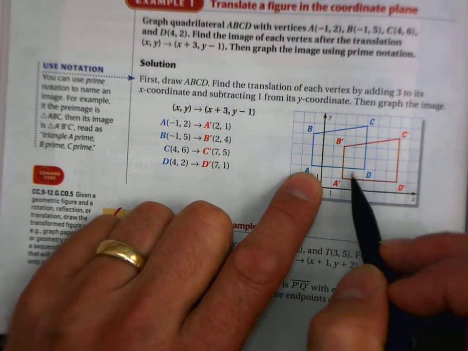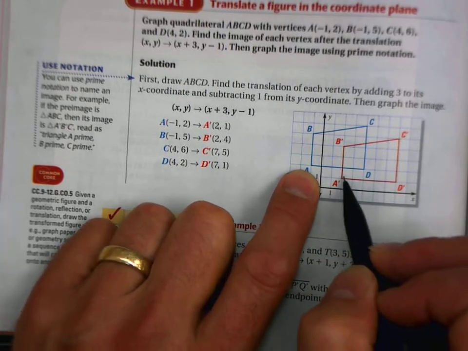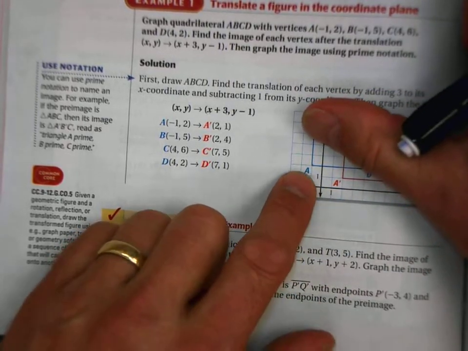So let's look at that graphically. Start out with A. You always just do 1 point at a time. Okay, so ignore everything else. Just look at 1 point.